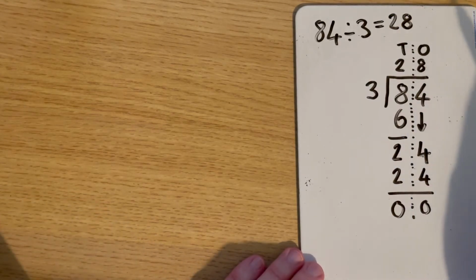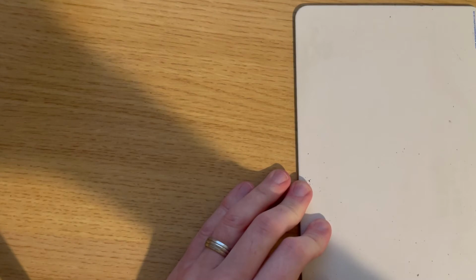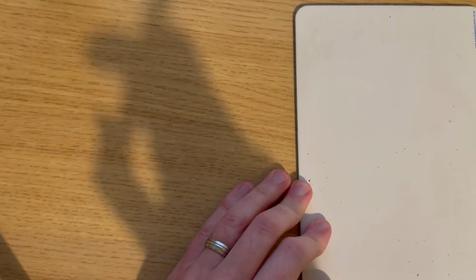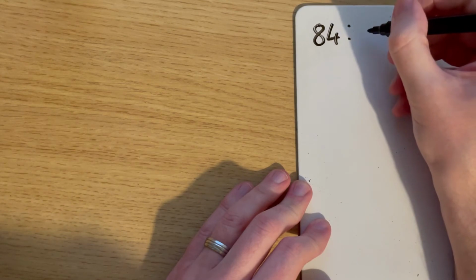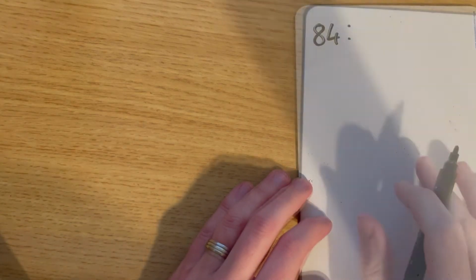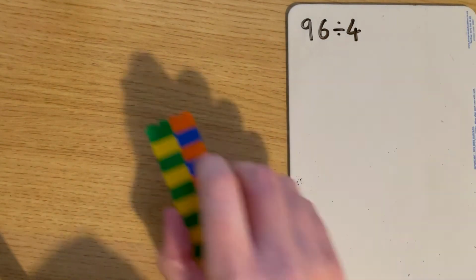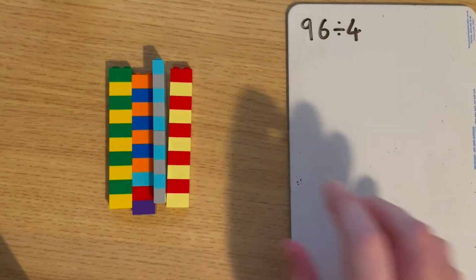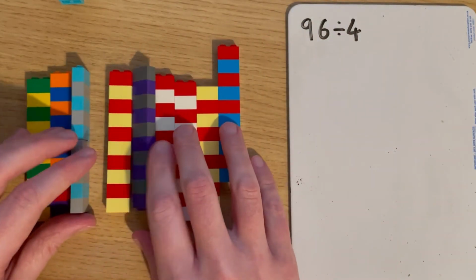Okay, let's do another one. What did we just do? We just did 84 divided by 3, didn't we? Let's do another one. Let's do 96 divided by 4.